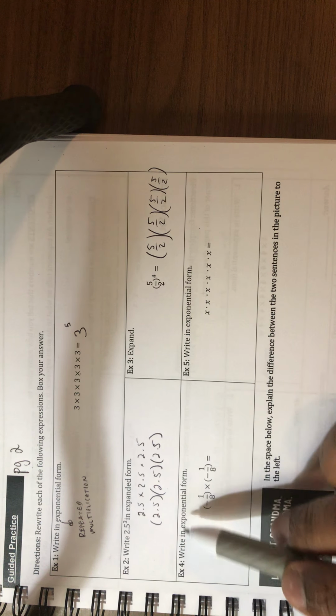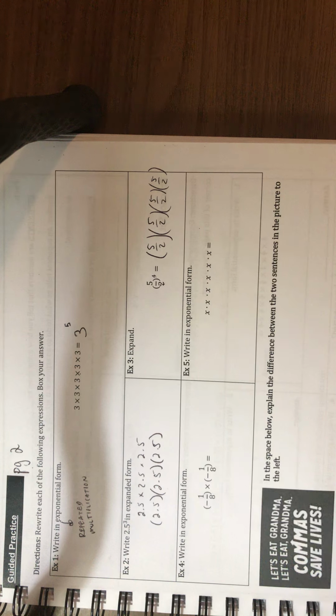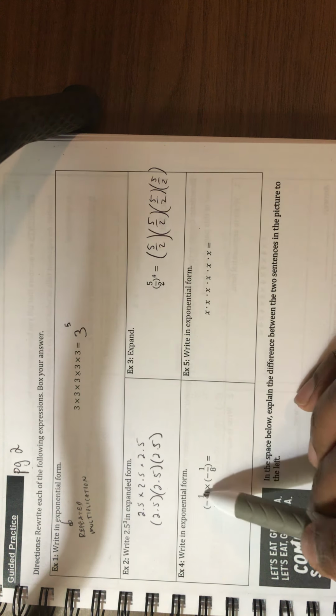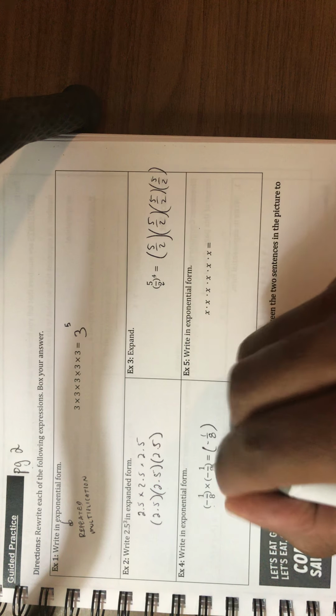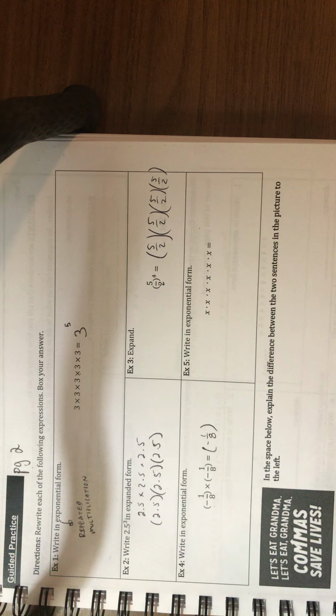All right? Look at example 4. What's different about example 4? Not too much. Let's write this in exponential form. Well, what's our base going to be? What is our base? That's right, negative 1/8 is our base. How many times is negative 1/8 being multiplied by itself? How many factors do we have? We have 2 factors of negative 1/8, right?